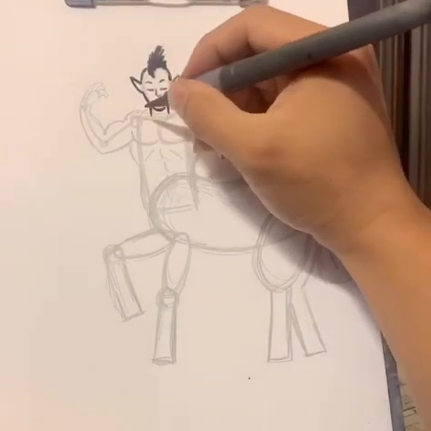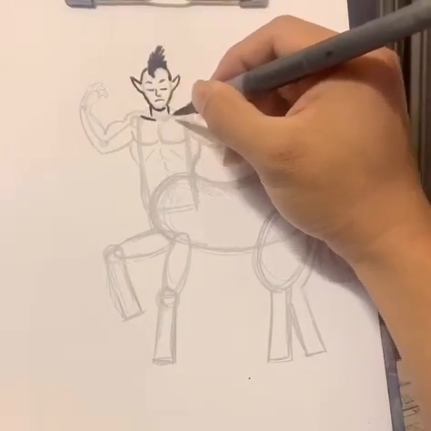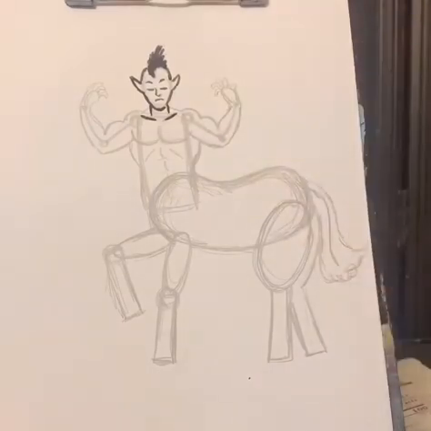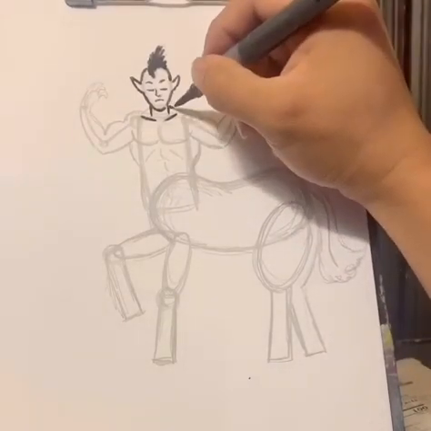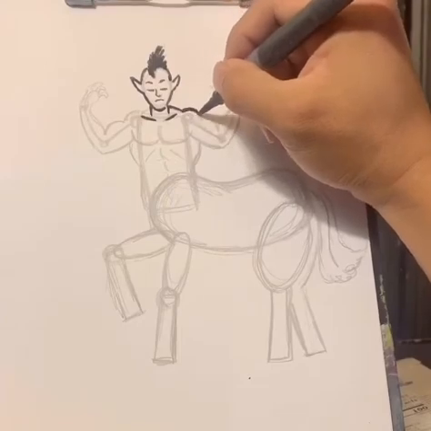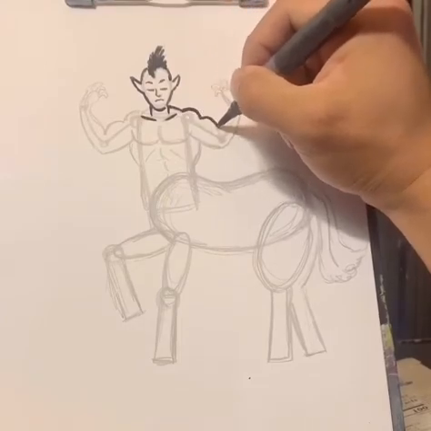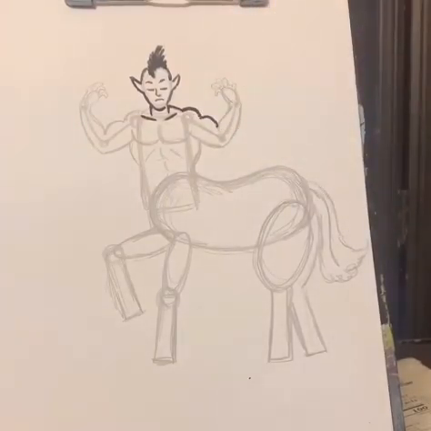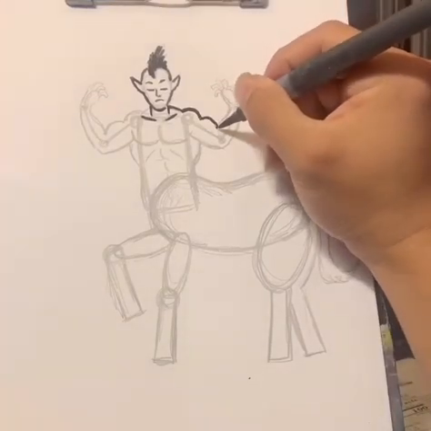Let's draw the collarbone. Let's get the shoulder muscles, and then around the bicep. Let's get that forearm.